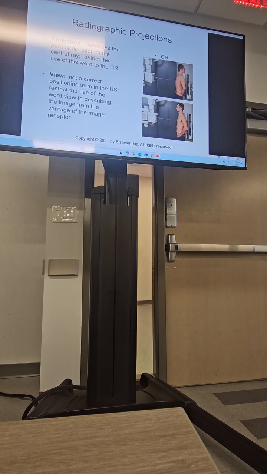How are you going to position your hand? How do you position your hand for PA hand? Like this or like this? PA. So it's like this. Yeah. Make sense?